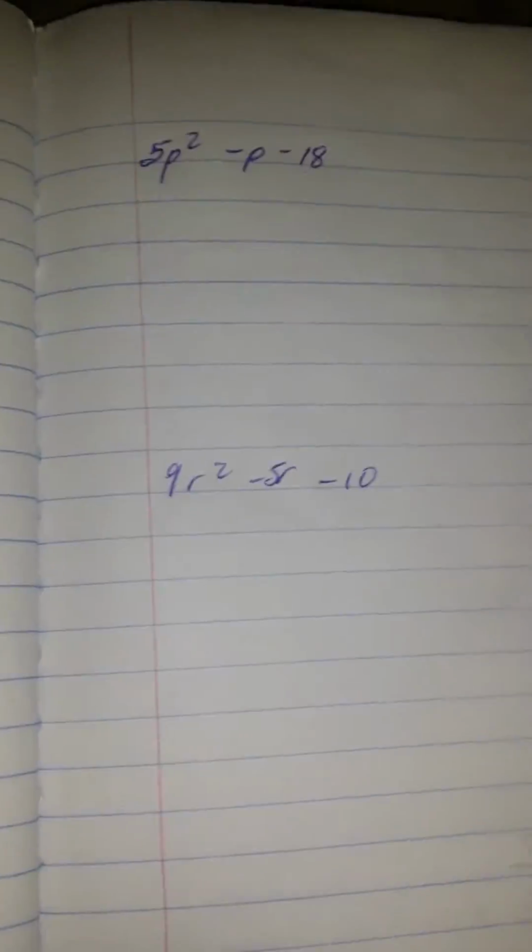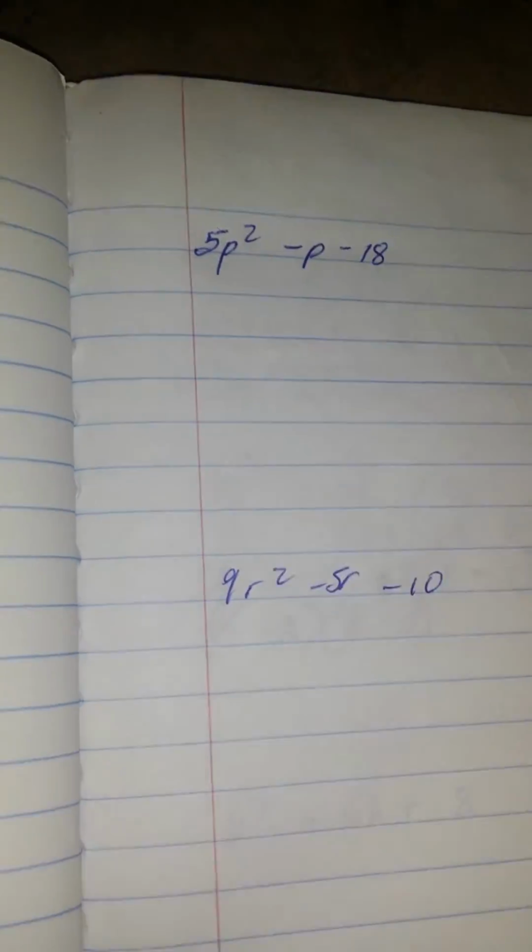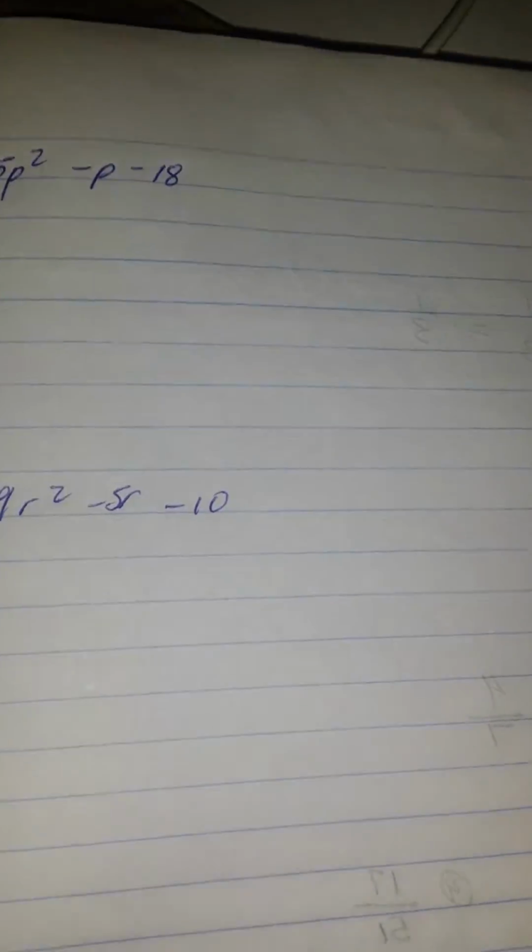Right, so factorization of quadratics. Let's go again. Firstly, a label, an equation, or expression. An equation usually contains an equal sign. Alright, so you label the expression A, B, C.